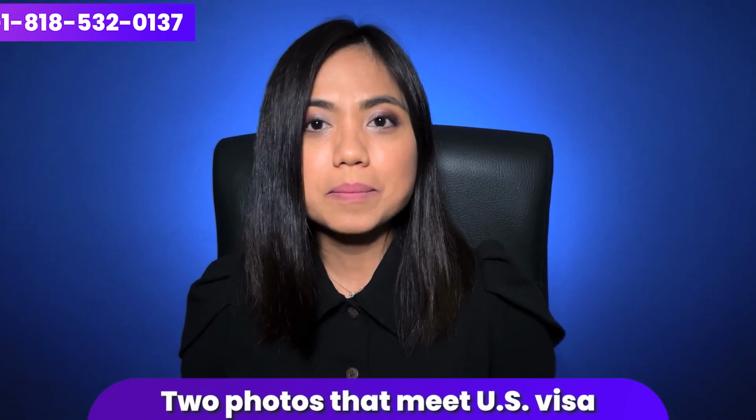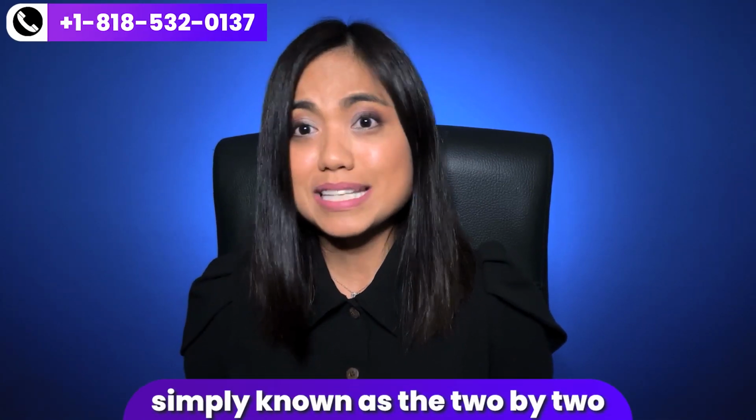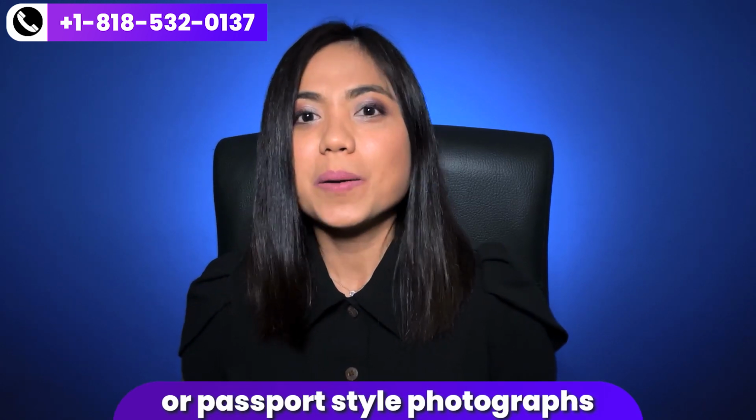So another important document is photographs. 2 photos that meet U.S. visa requirements are needed, simply known as the 2x2 or passport-style photographs, although you really need this as well in the digital format in filling the DS-160 because you need to upload the 2x2 during that DS-160 form.